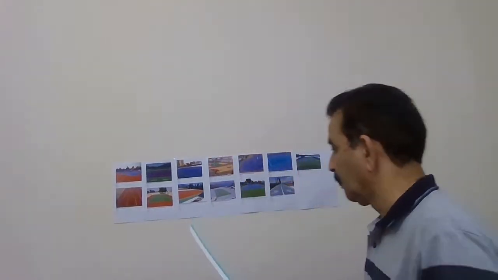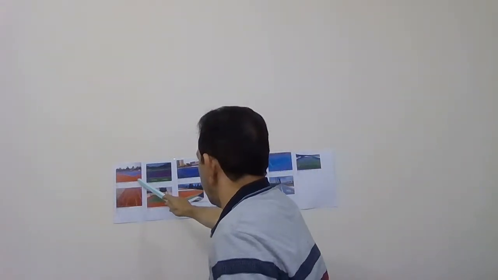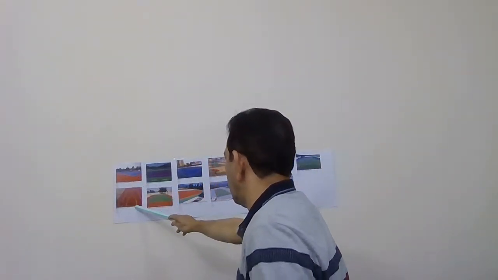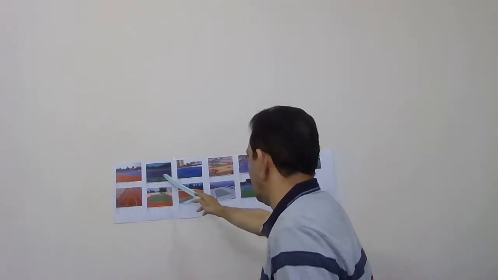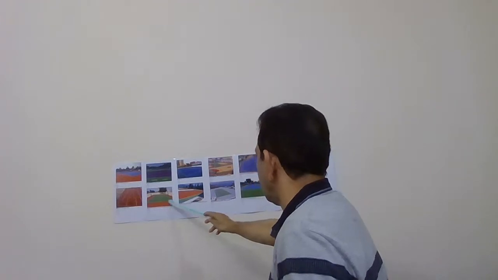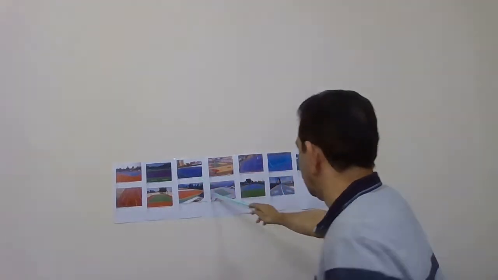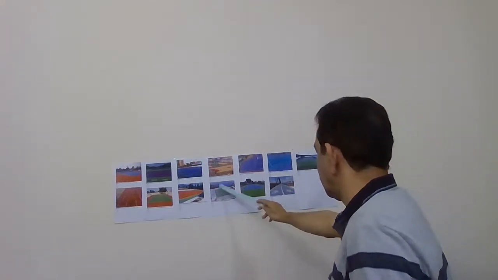So I will show you, this is a sports field. This is also a sports field with different colors. Volleyball, football, and tennis courts also. This is the geometrical marking.